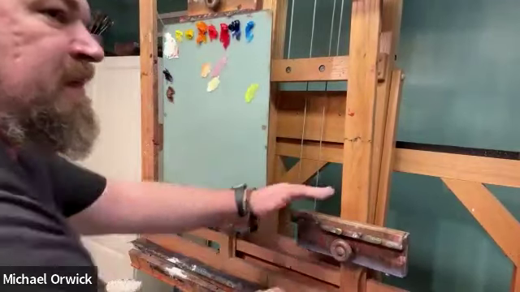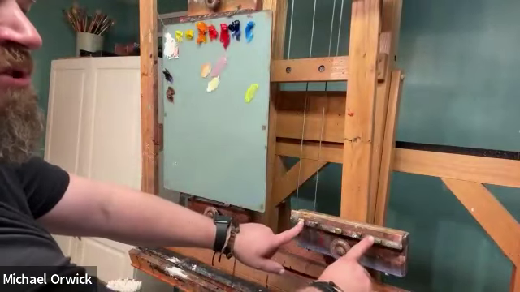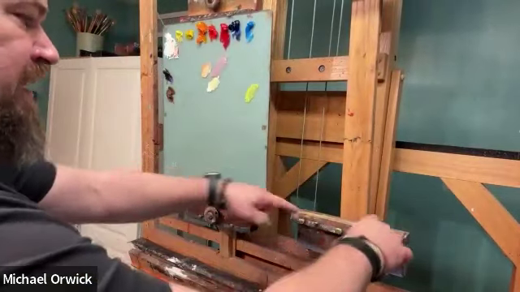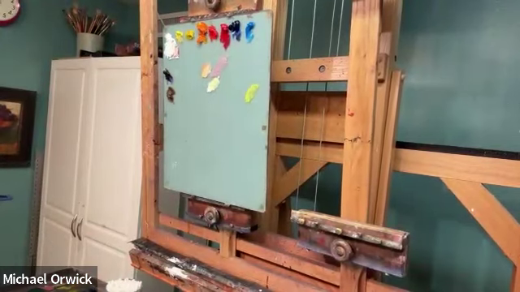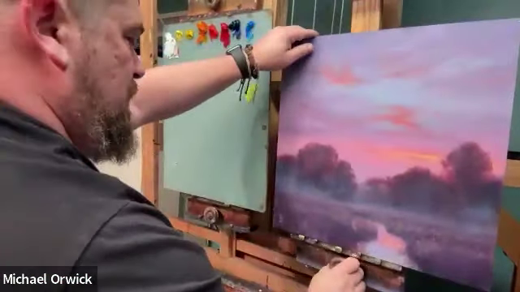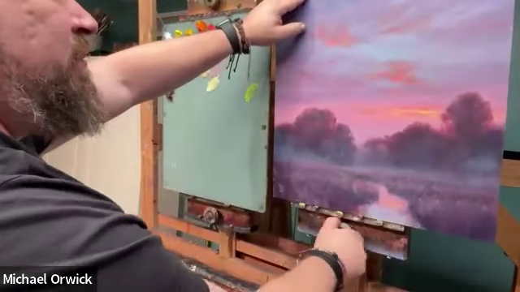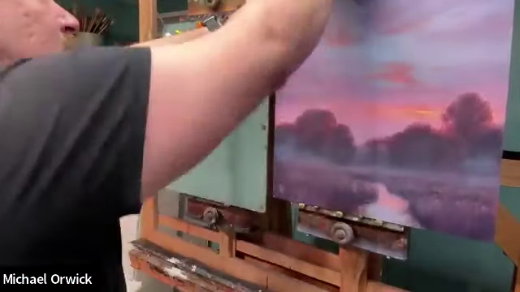So when I set it up like this, I have a platform I can put a thicker painting, but I also added screws to it that I can set a panel into. So this is a demo I did for a workshop a while back up in Seattle area. And actually, one of you guys was in that workshop and may recognize this painting.